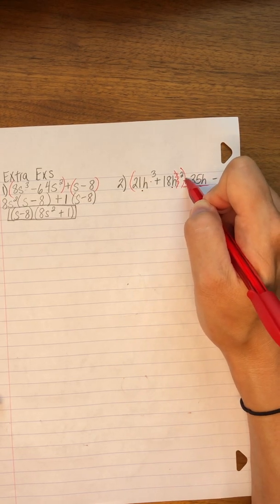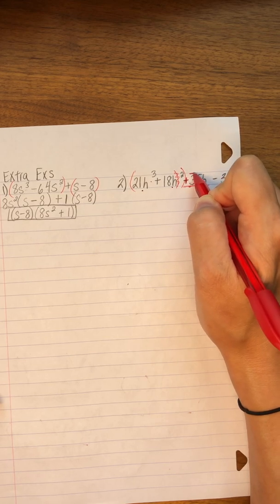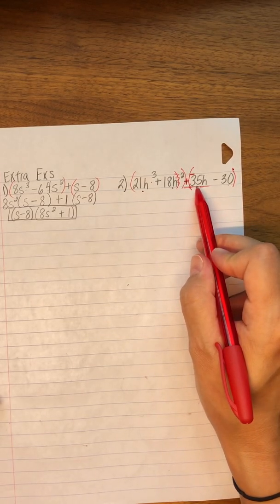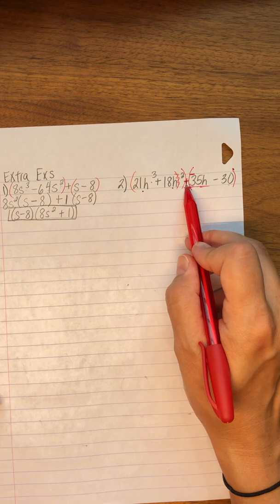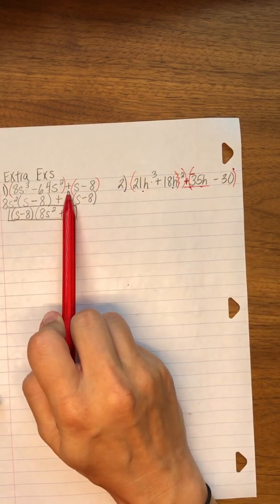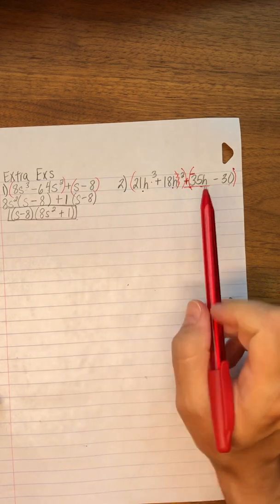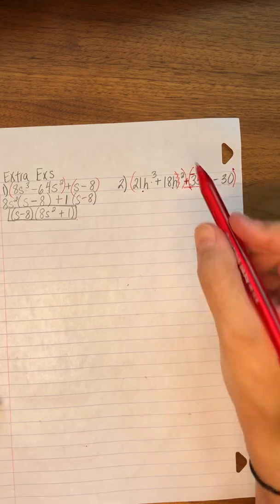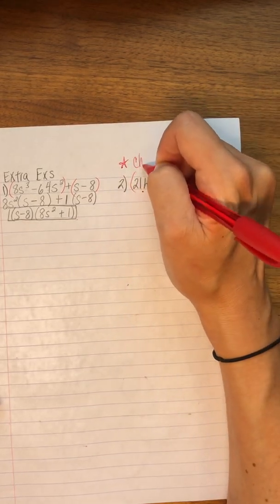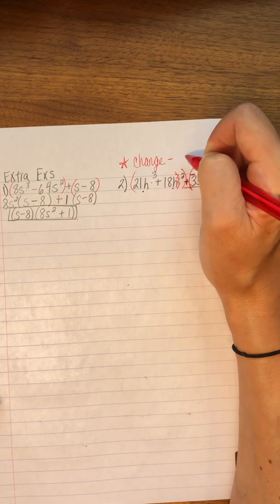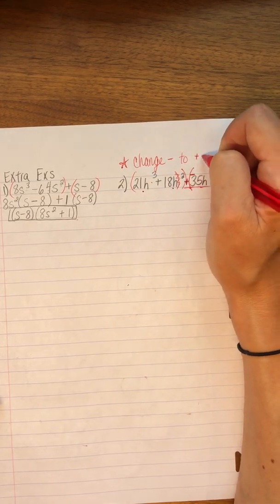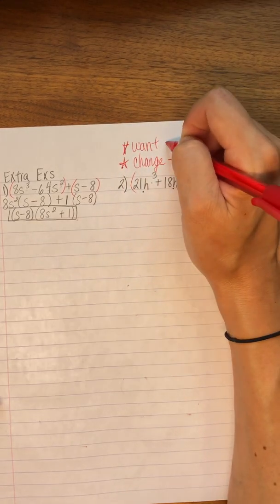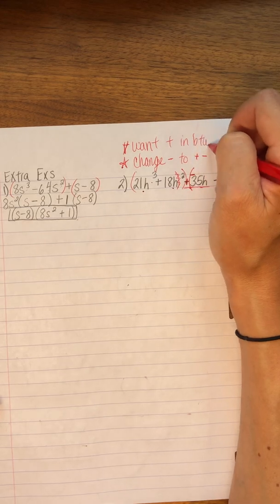So what I'm really doing is changing this to plus negative 35 so that the negative can be in the group with the 35, and then there's a plus in between the two groups, just like there's a plus in between all the other groups we've done so far. Okay, so I'm going to write myself a note. I need to make sure that there is a plus between the two groups. So if I have to, I can change that minus to plus negative. We want a plus in between the two groups.